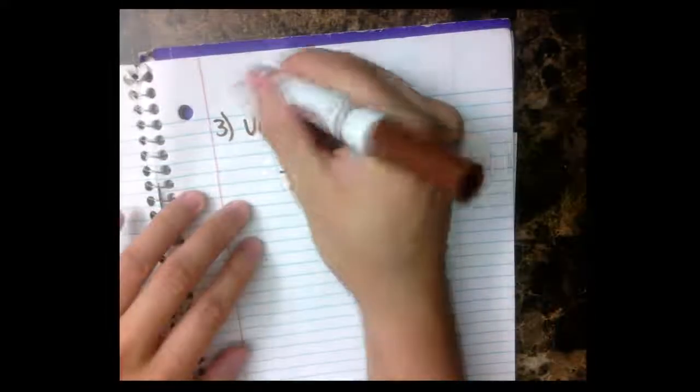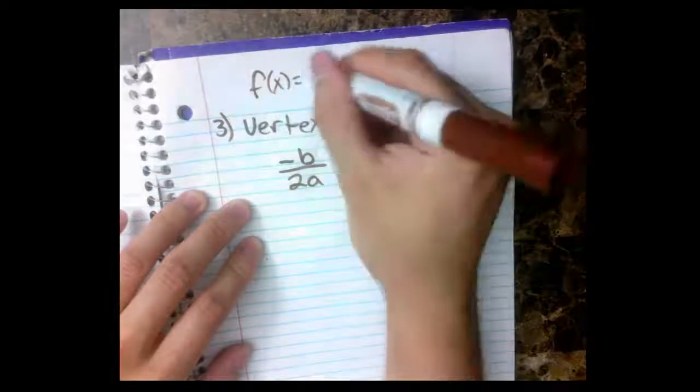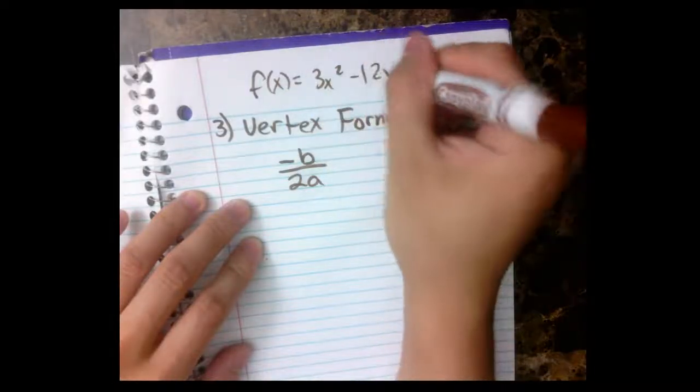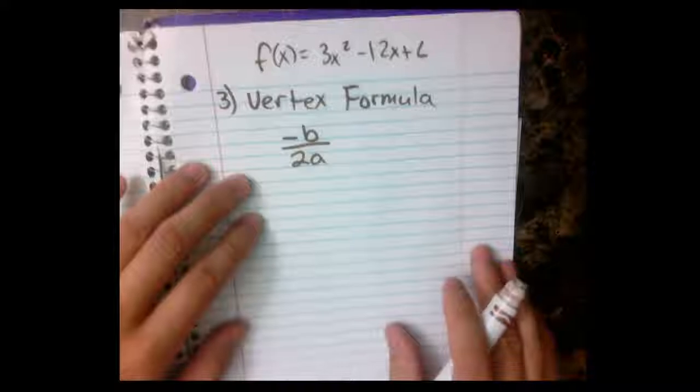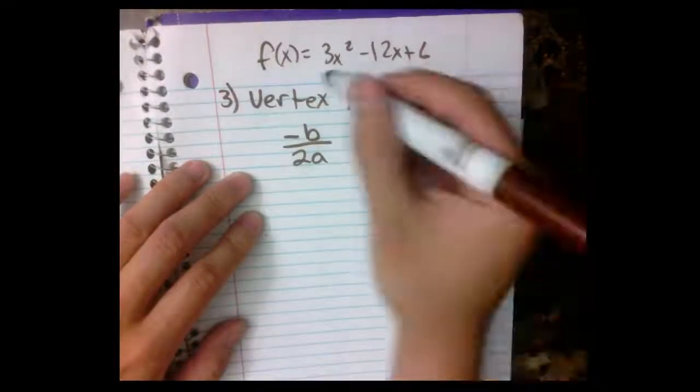Let me go ahead and rewrite the equation on this page, that way we have it. f(x) = 3x² - 12x + 6. Just so I don't have to keep flipping papers to refer back to it, all we're doing here is labeling these.